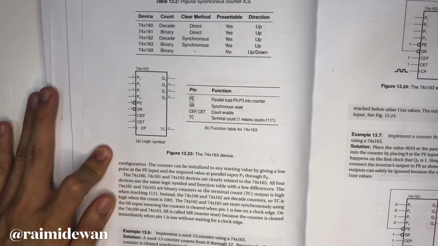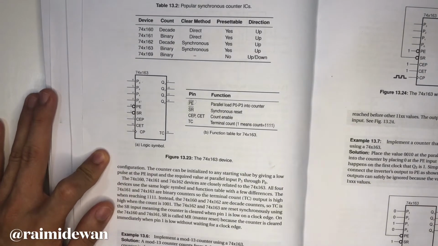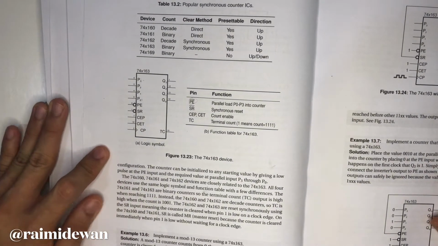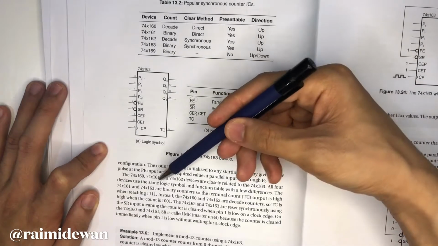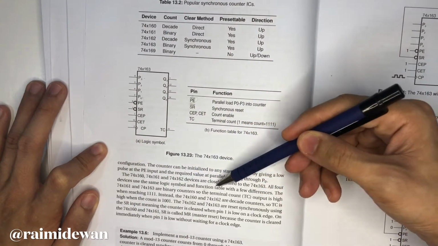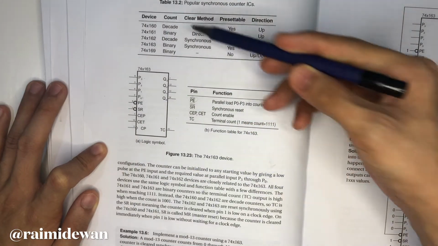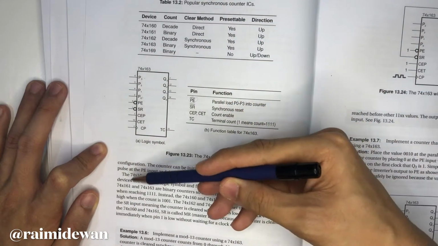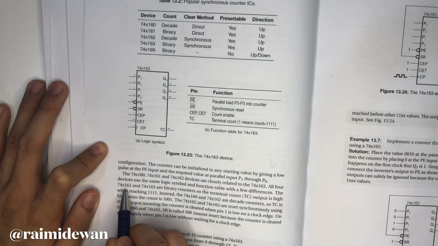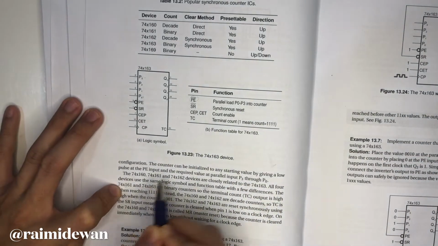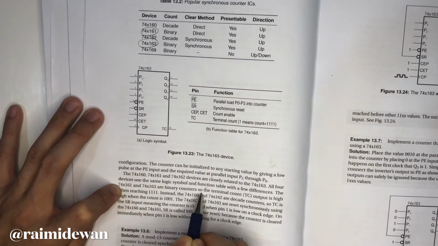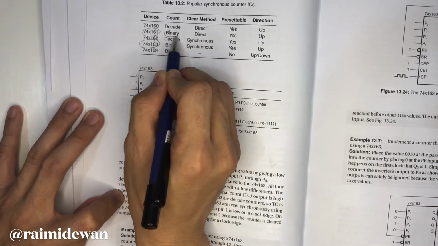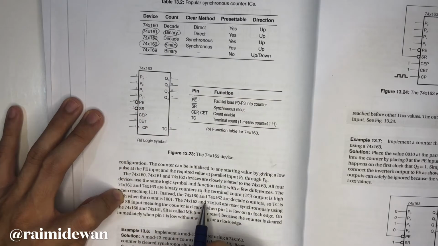Yes, correct, but the words will become smaller, so it's logical. But you can have a more full view of it. All four devices use the same logic symbol and function table with few differences. They are all about the same. The 74161 and 74163 here are binary counters. Yes, you can see they are binary counters.